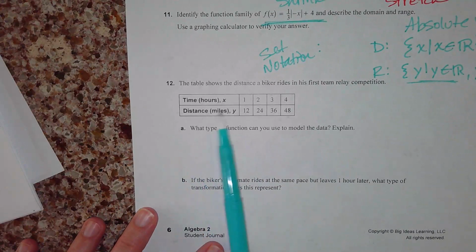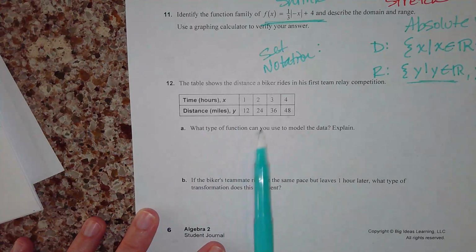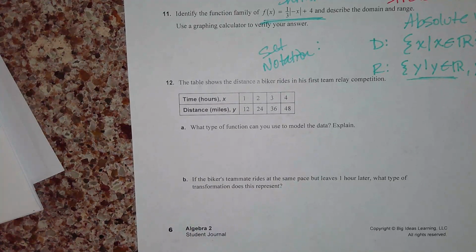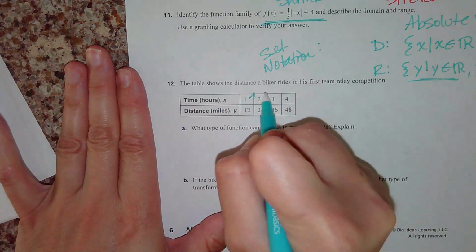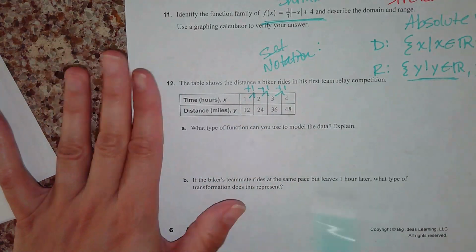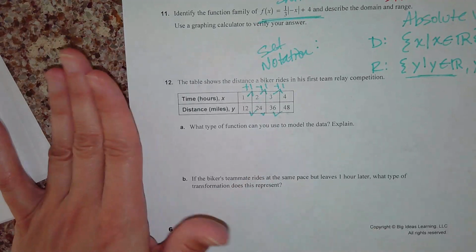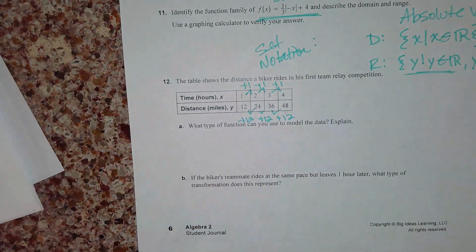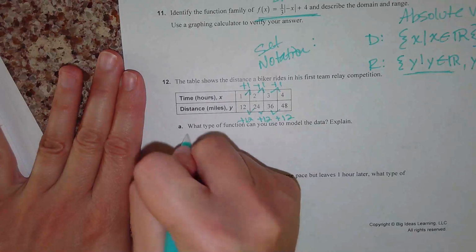It gave you a table that says time and distance, and it asks you first to say what type of function this is. So you probably remember this from Algebra 1, way back in the day. If you look back, you can see, oh, my x's are increasing by 1 each time. You also might notice that your y values have a pattern too. They're increasing by 12 every time. When that happens, that's called a constant rate of change. So again, thinking back to Algebra 1, you're noticing that there's a constant rate of change. This is a linear function.